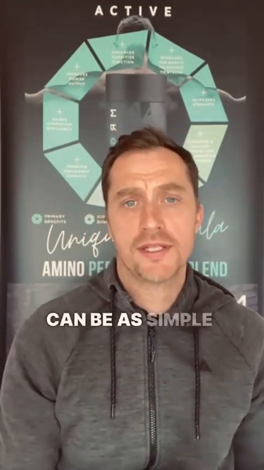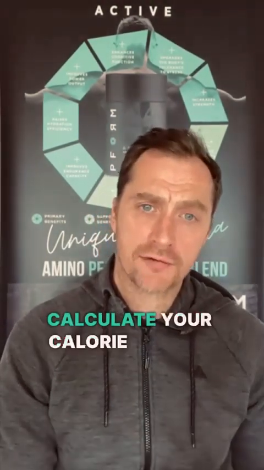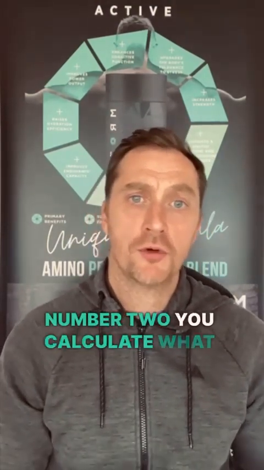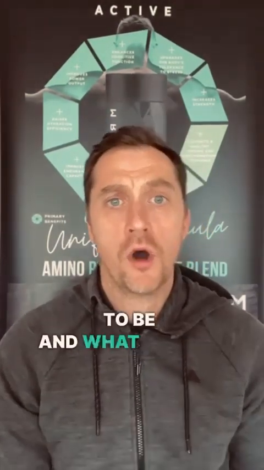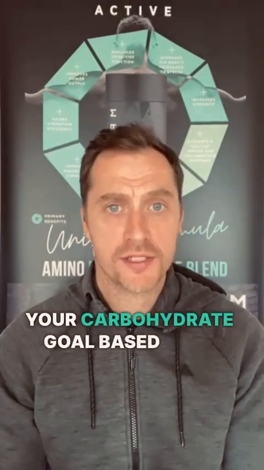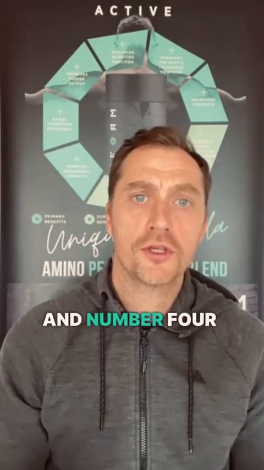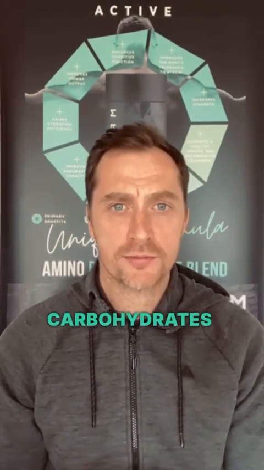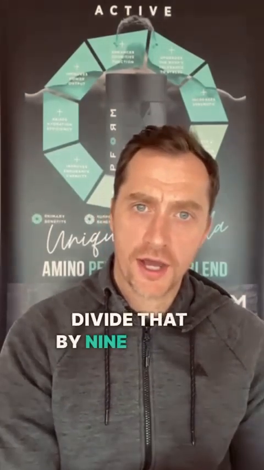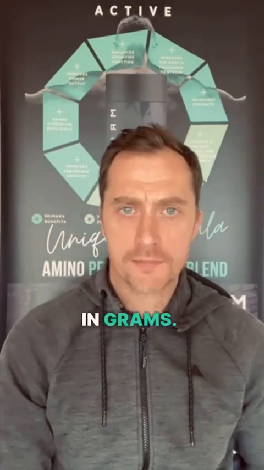When it comes to a fat intake goal, it really can be as simple as doing the following. Number one, you calculate your calorie target. Number two, you calculate what your protein goal is going to be and what number of calories that provides. Number three, you calculate your carbohydrate goal based upon activity demands and what number of calories that provides. And number four, you minus the calories that the protein and carbohydrates provide from your total calorie goal. Whatever you have left, you divide that by 9, as this is the number of calories per gram of fat, and this gives you your fat goal in grams.